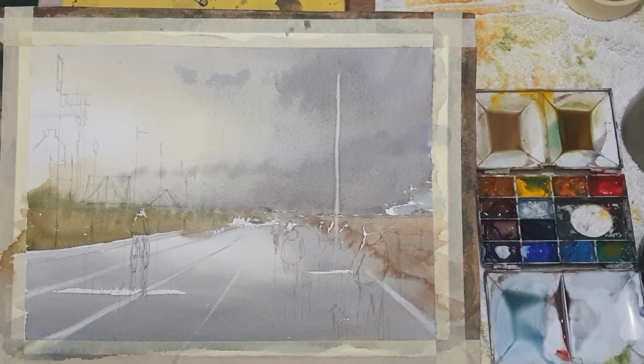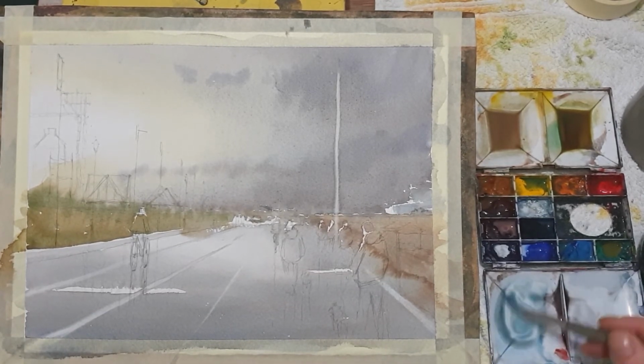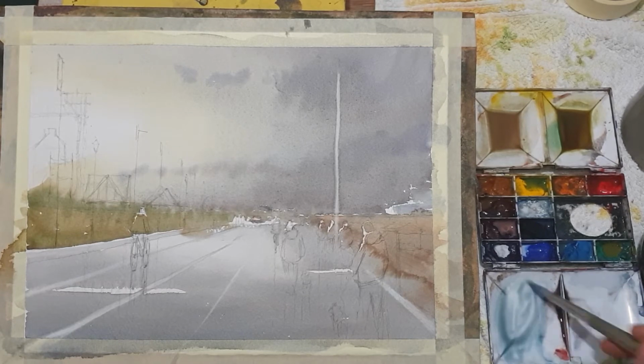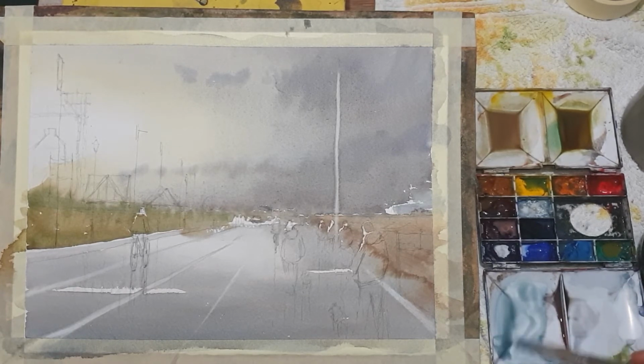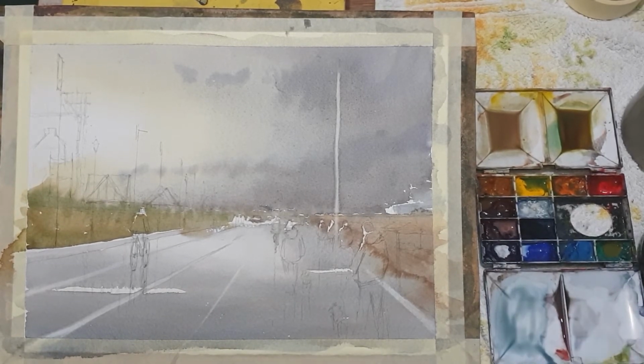So we'll just make a little mark and think, right, how dark's that? And look at, you know, the mix that we've got. It's a milky sort of mix. Could even thin it out.